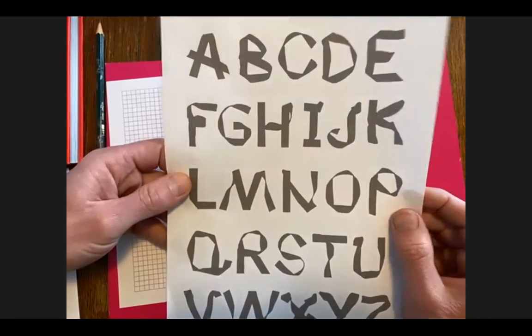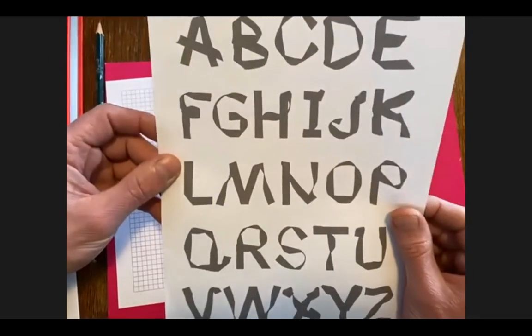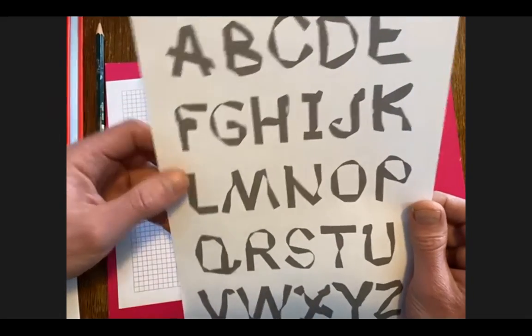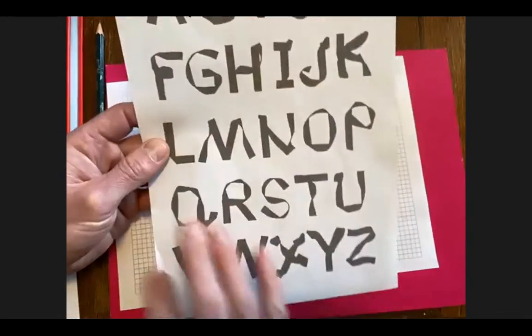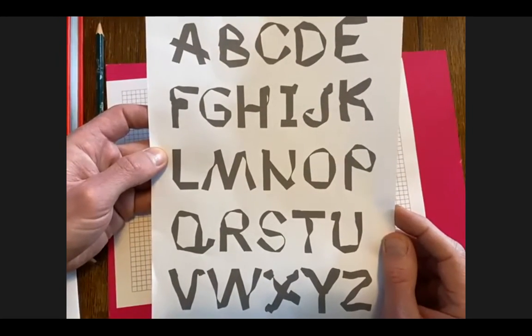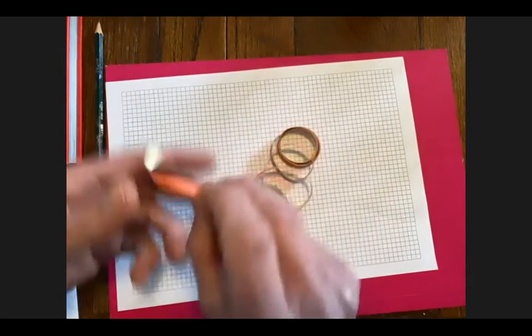And when we've done that, and I think that will probably take us most of this session, we're going to keep that complete set of font and use it to make some artwork next week. Okay, so I think it's probably a good point to start.